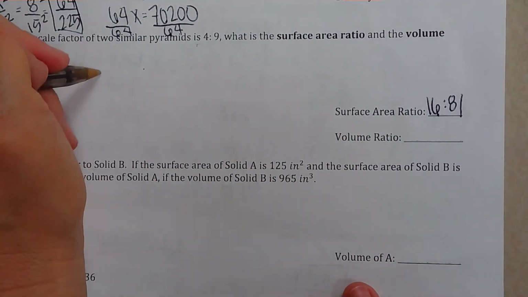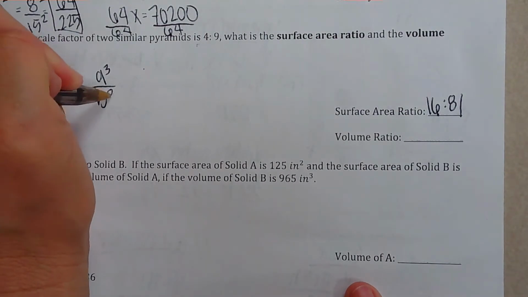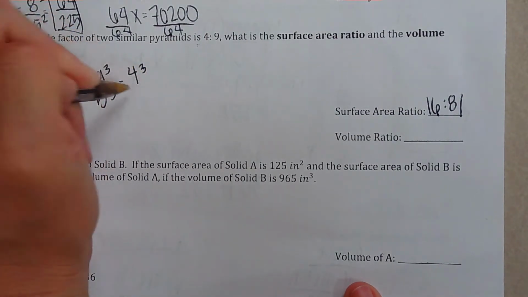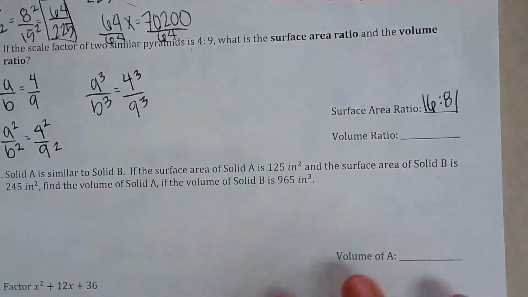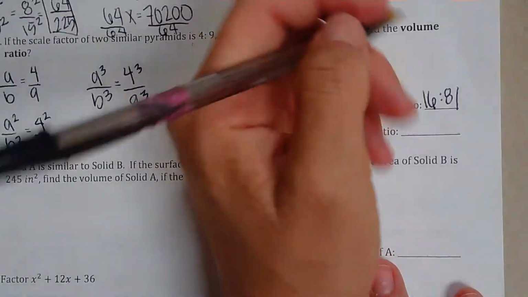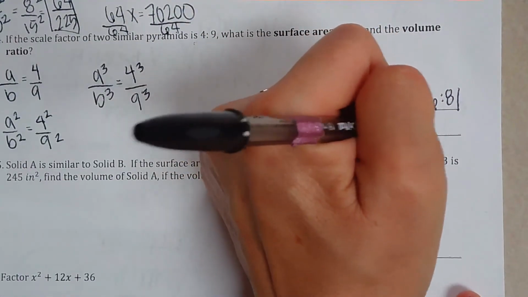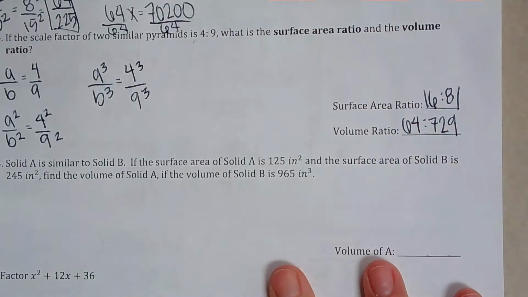And the volume ratio, remember, is cubed. So 4 cubed over 9 cubed, which is a bit bigger. 64 to 729.